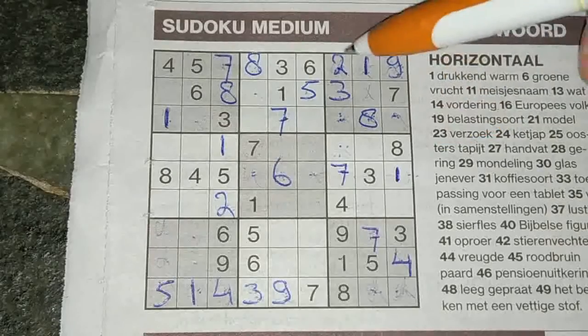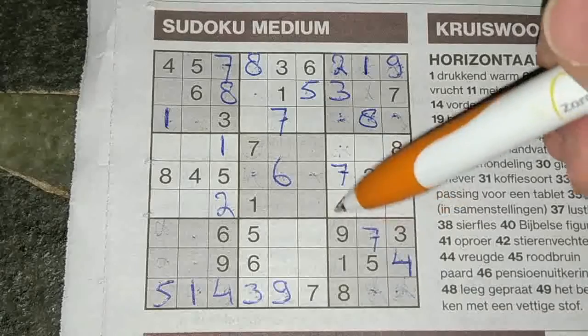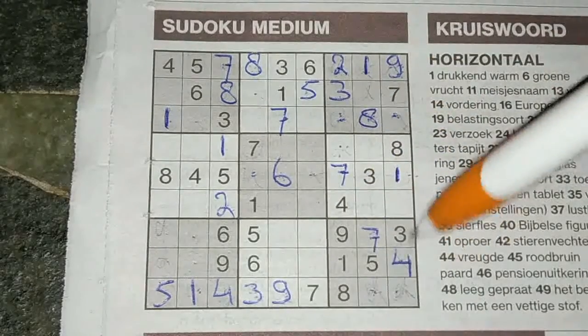One of the missing numbers in this big square is a 4. I see a 4 here, no 4 there. I see a 4 there, no 4 there. The 4 must be here.